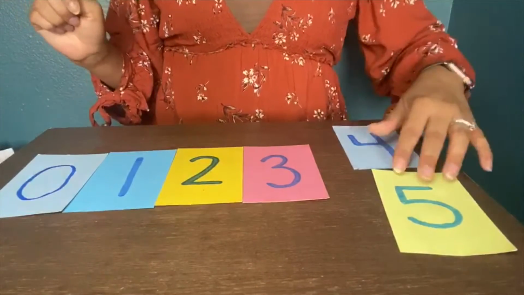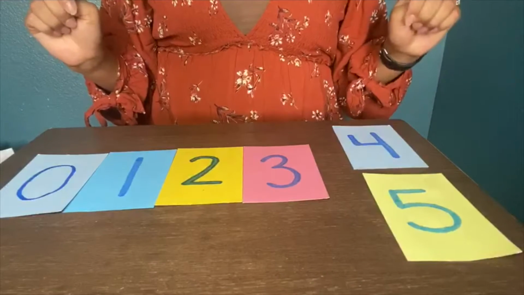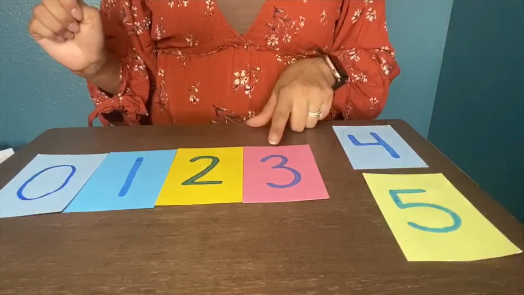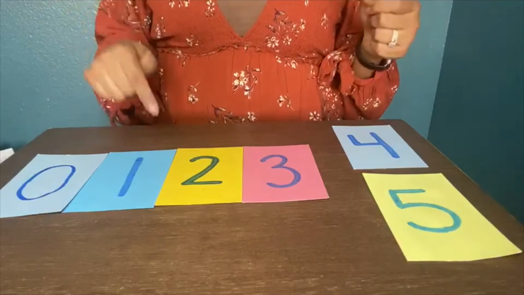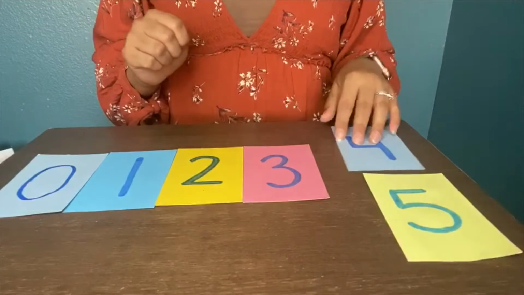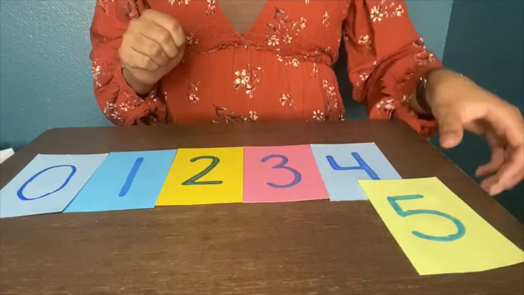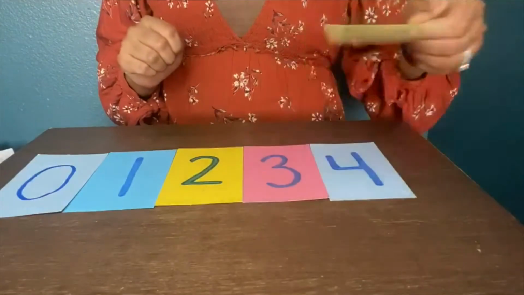Okay, we have 2 cards left. Which one is next? What comes after 3? Let's count. 1, 2, 3, 4. And then we have 5, right?